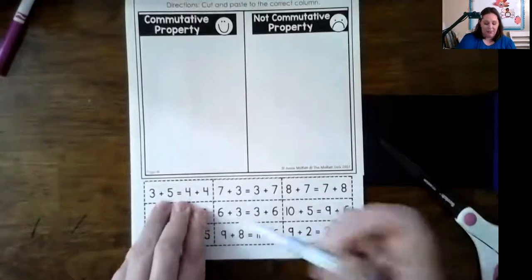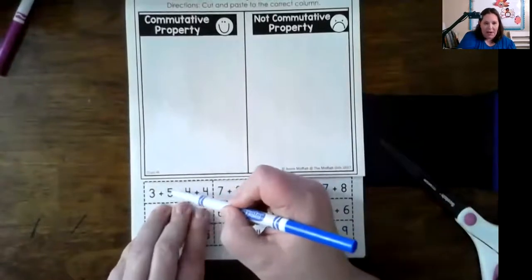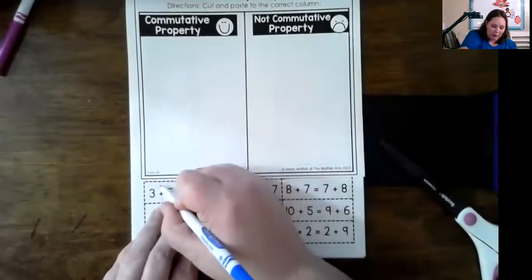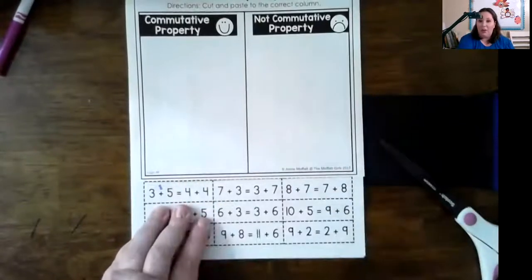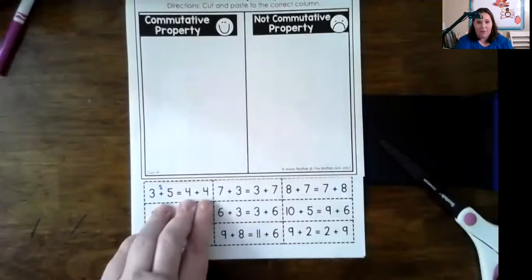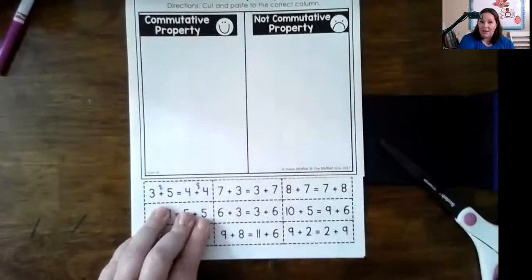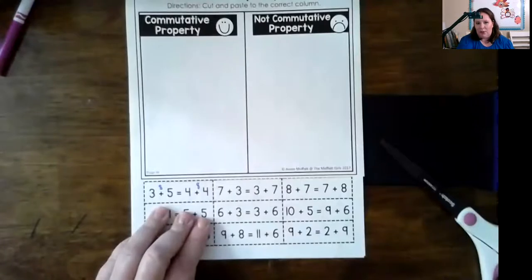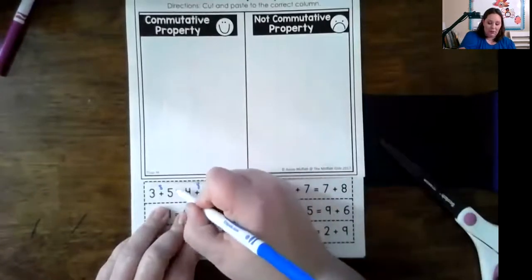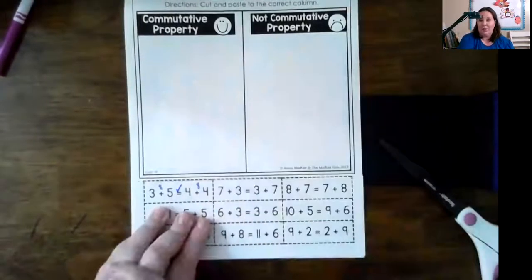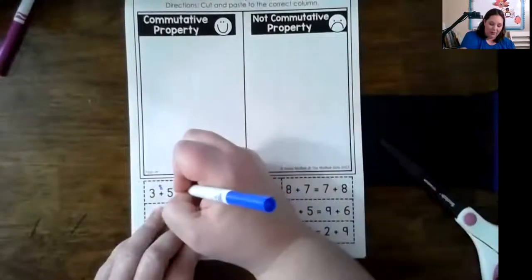So let's look at this one. 3 plus 5, what is that? That's 8. So I could put a little 8 right there to remind me. 4 plus 4, what is that? 8. Oh yeah, that does, well, technically it's not the commutative, it's a related fact. So I'm going to put a check mark there, and that will tell me it's going to go under the smiley face.